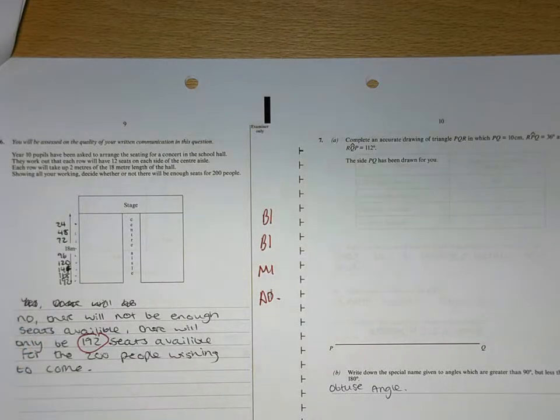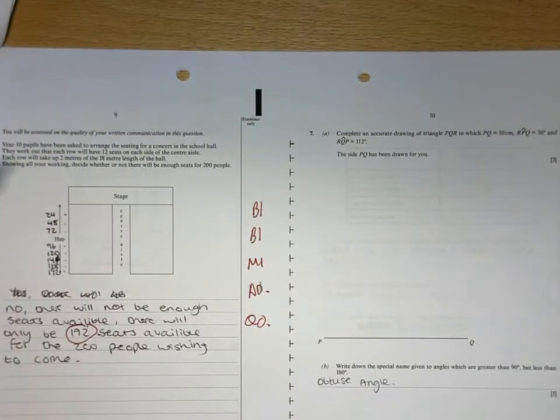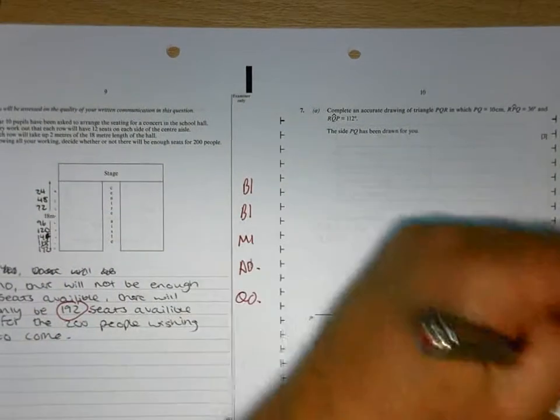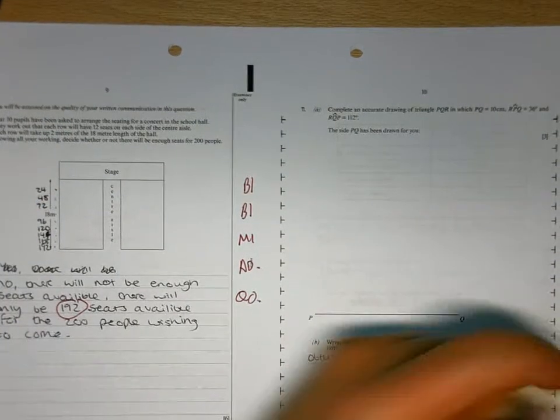And as far as the explanation is concerned, you haven't really explained what you're doing there. So I don't think you can have any Q marks. Obtuse is correct, good. 1, 2, 3, 4 for the page.